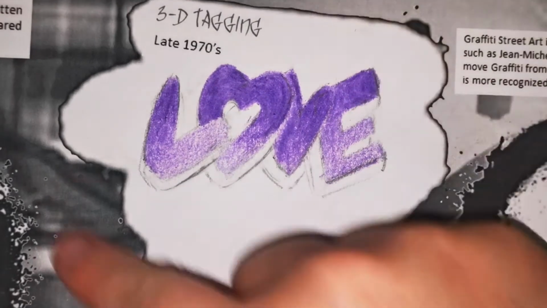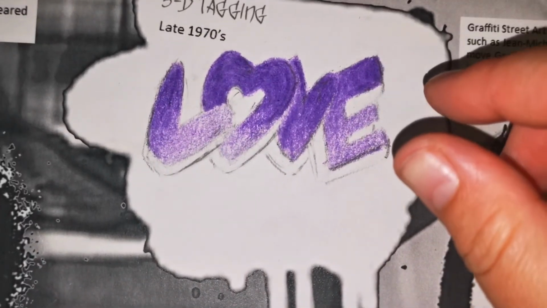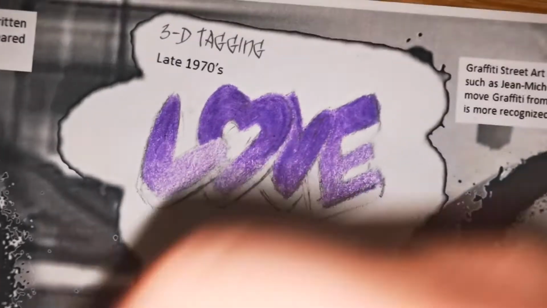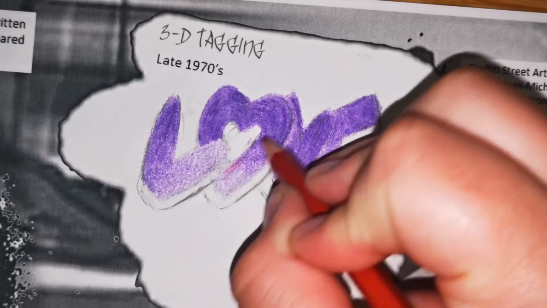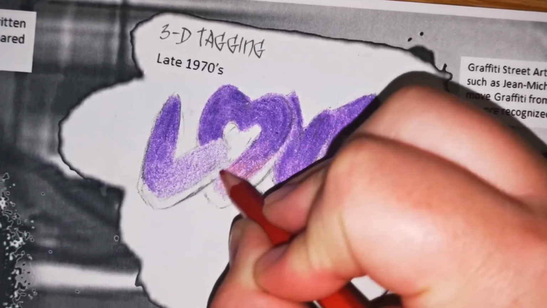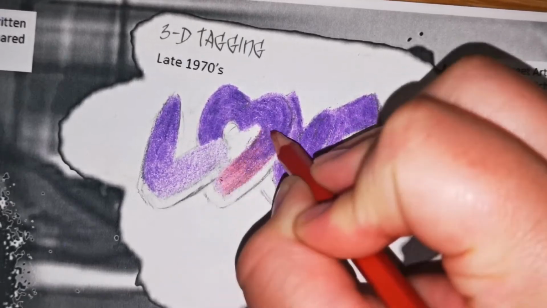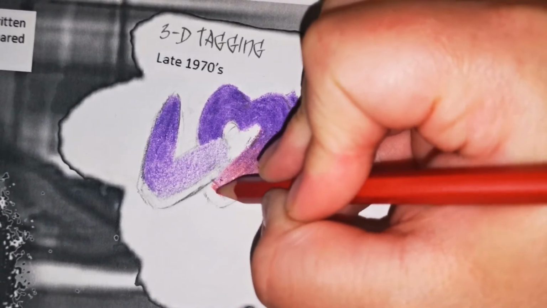There we go. So after you've done that, you've blended from dark to light. If you then decide, well, actually, I might want to try another colour, have a little go on a scrap piece of paper, and if it does go well for you, you can start to add that second colour in. If it doesn't go well for you, just keep practicing until you feel confident enough. If you don't feel confident enough, you don't have to.